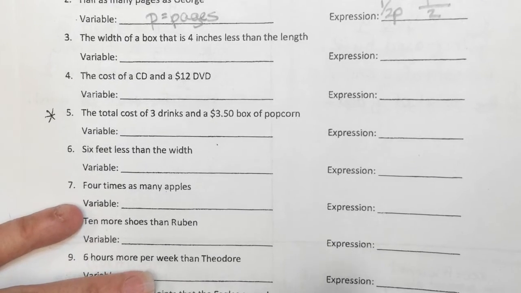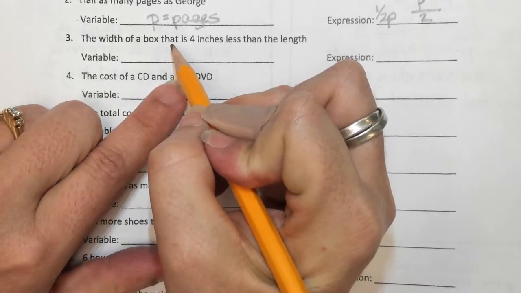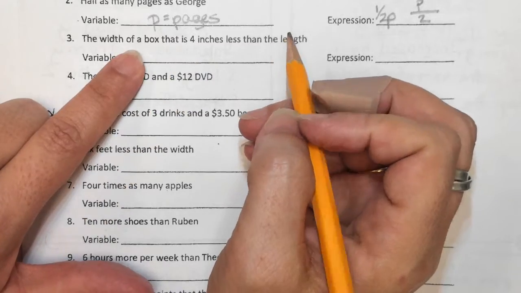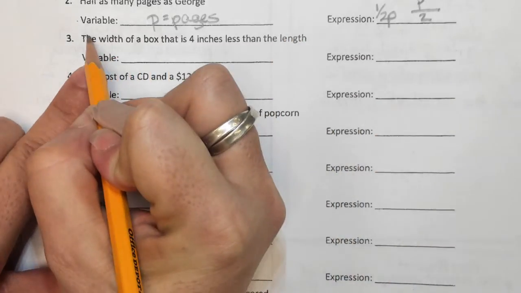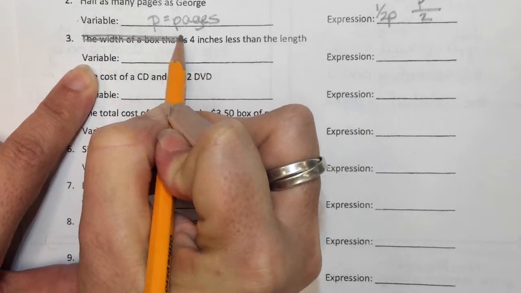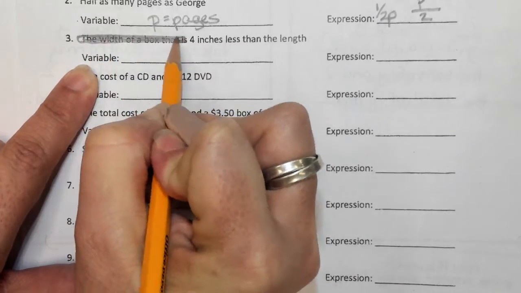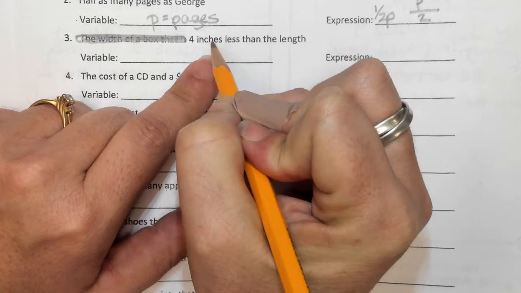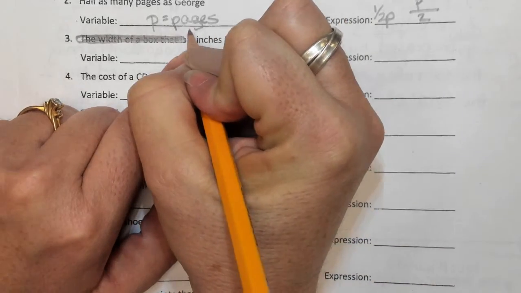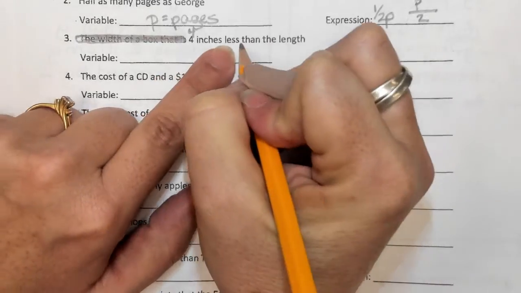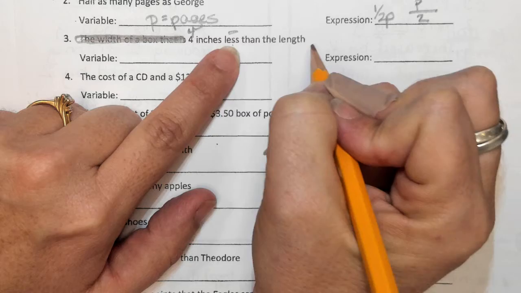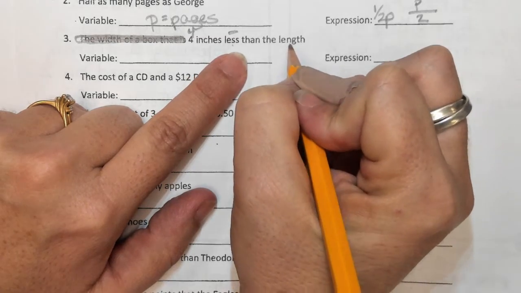Here we go. Number 3, the width of the box that is 4 inches less than the length. Now, please stop for a second. We're going to take off part of this one because this one should really have 2 variables, and I don't want to flip you out yet. So let's just do this part: 4 inches less than the length. We know the number 4, write it. Less than, less means minus, and our variable would be L.